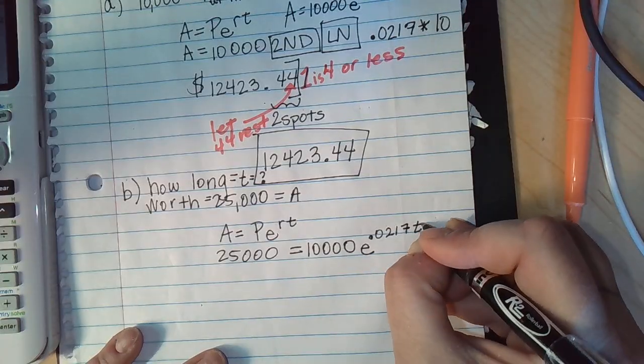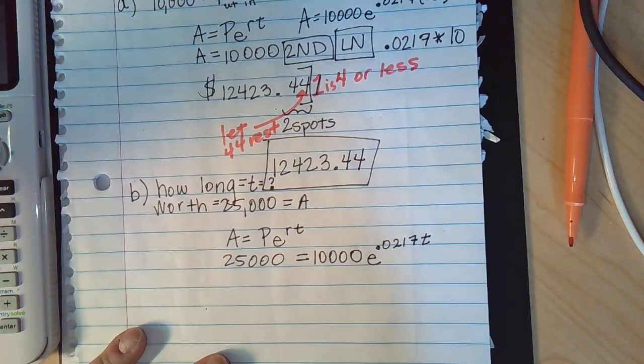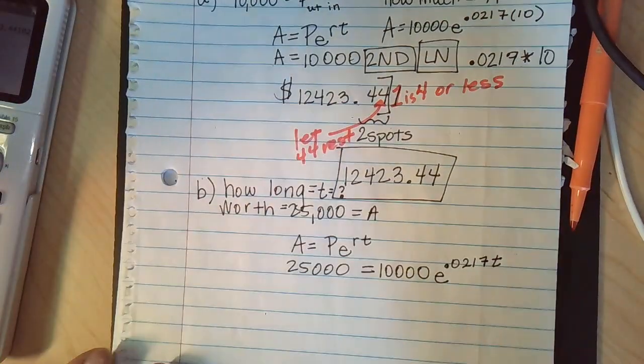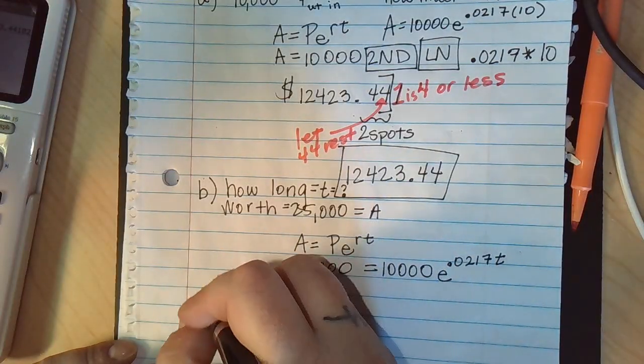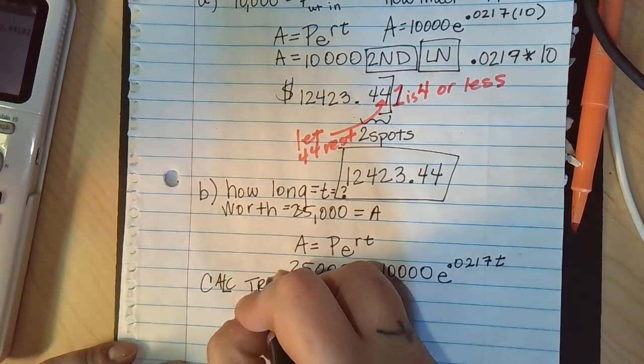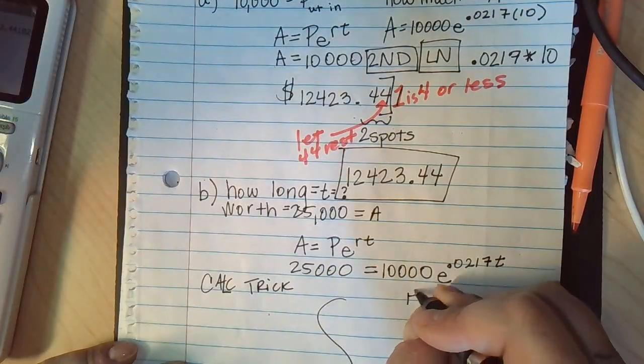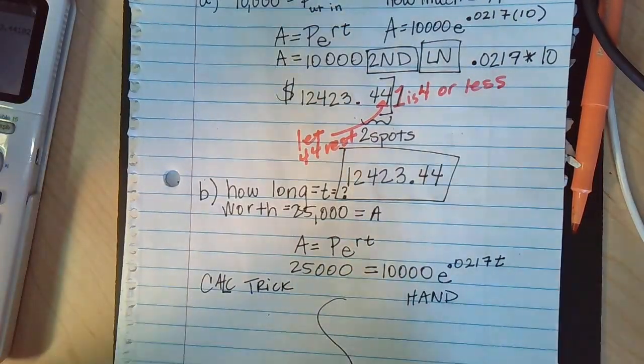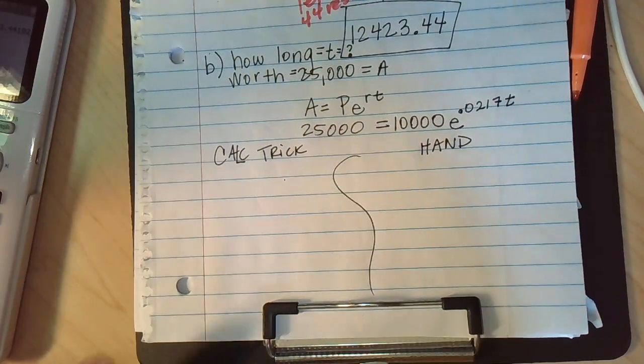Only we don't know the T. Uh-oh. Okay, there's two ways to do this. We can use a calculator trick, or we can use our hand, like paper and pencil. Okay, let's learn about the calculator trick.